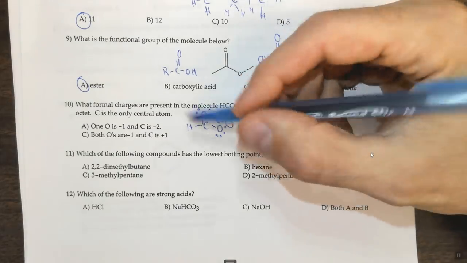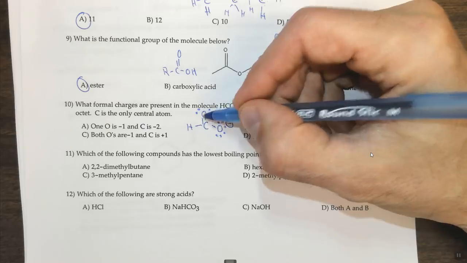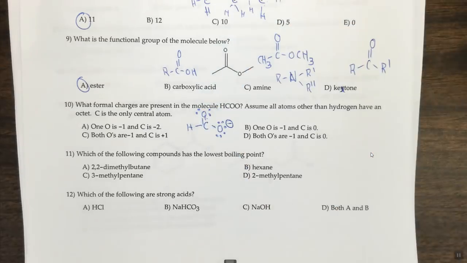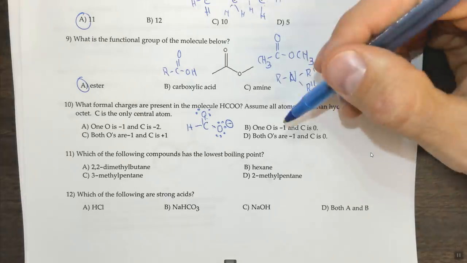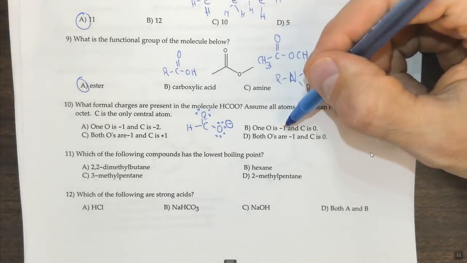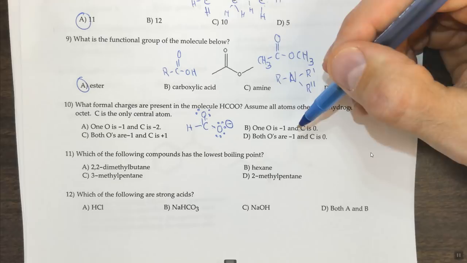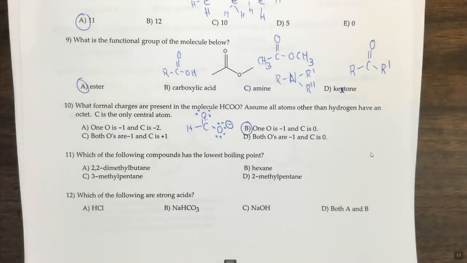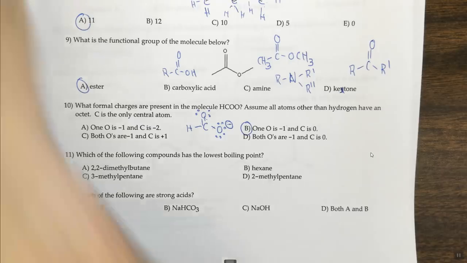And this oxygen wants 6 around it, has 1, 2, 3, 4, 5, 6. So it is neutral. So in this case, 1 oxygen is -1, and carbon is 0. So that is choice letter B for question number 10.